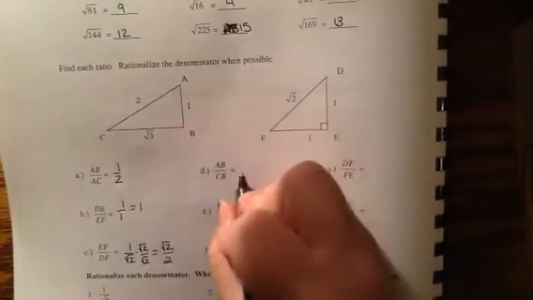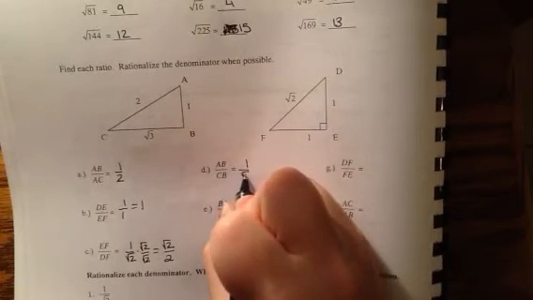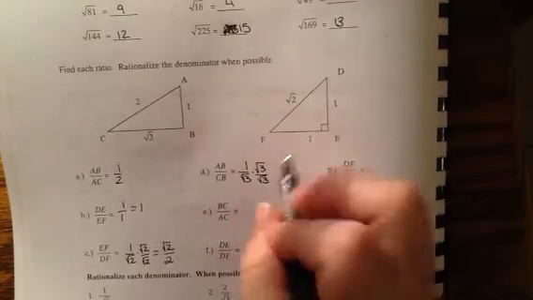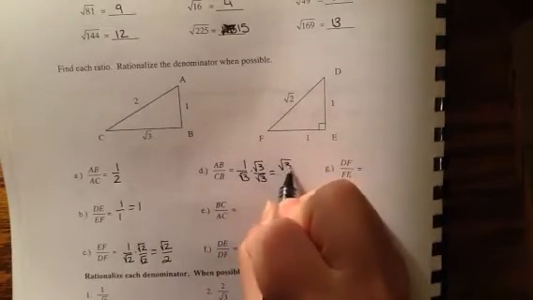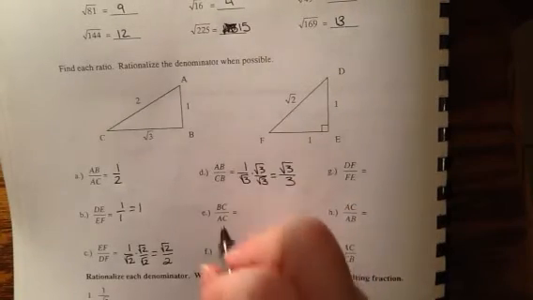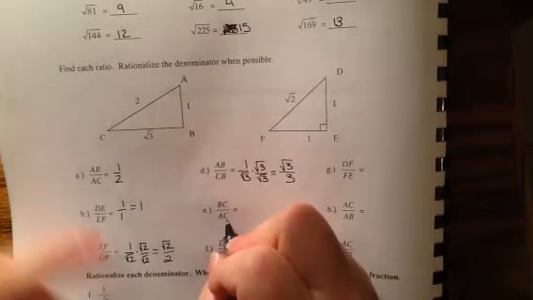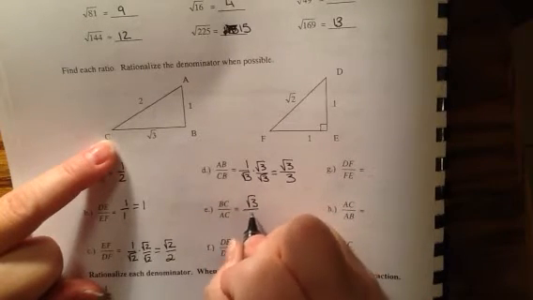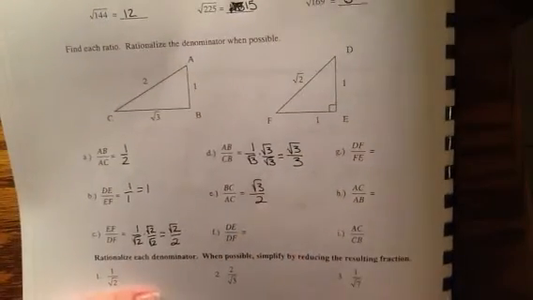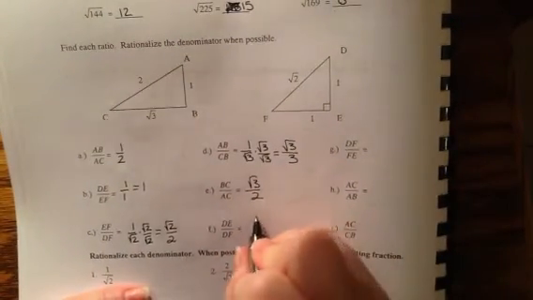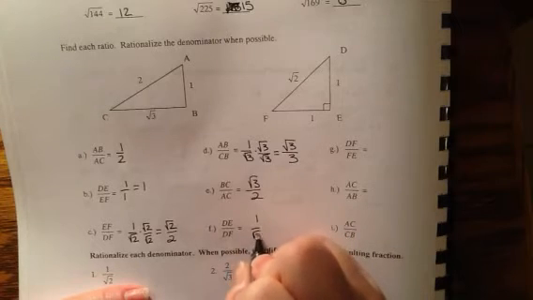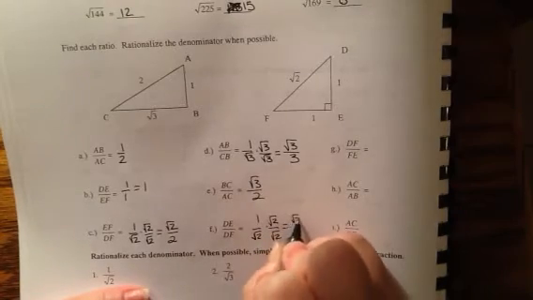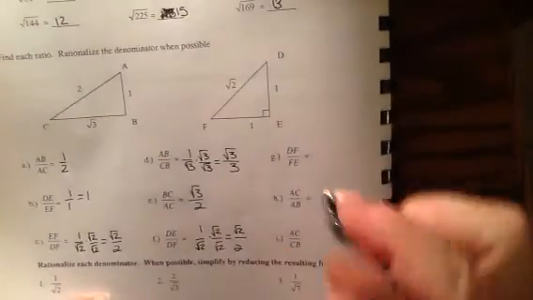Letter D, AB is 1, CB is root 3, so we have to rationalize. To rationalize, we multiply by root 3 over root 3, which is the same thing as multiplying by 1, so we're not changing anything. Square root of 3 over 3. BC is the same thing as CB, root 3. AC is 2. That's rationalized, we can leave it alone. DE is 1, DF is root 2. Again, we have to rationalize. Root 2 over 2.